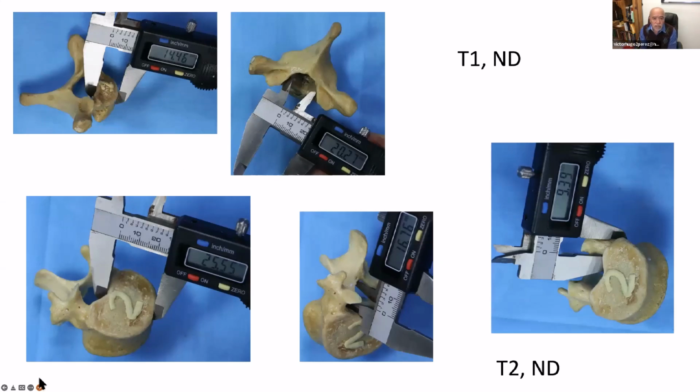In this slide, I am showing the T1 non-degenerative vertebra. Here we have this measure of the vertebral body, and then the spinal channel. Here is about 20 millimeters. The anterior-posterior plate is 25 millimeters. This is the second, T2, and this is the channel. This is the pedicle, about 9 millimeters.